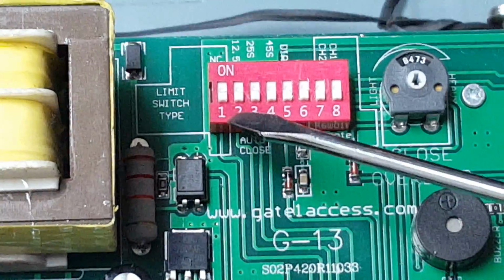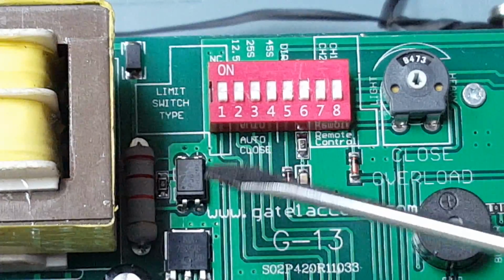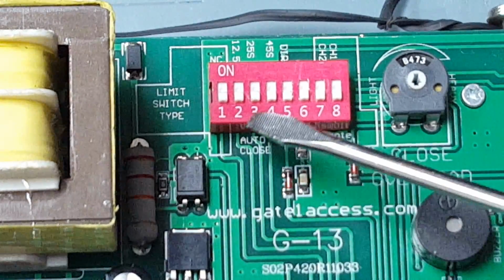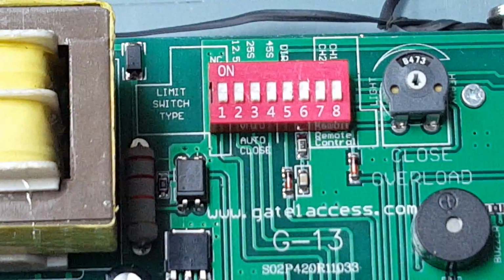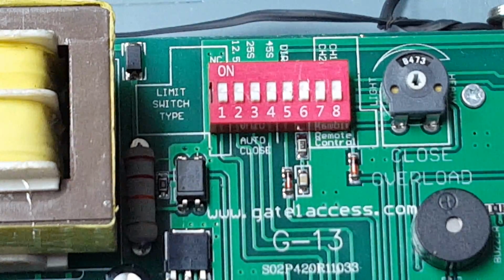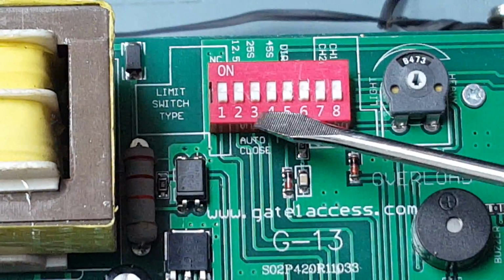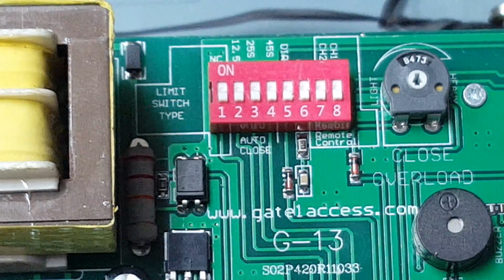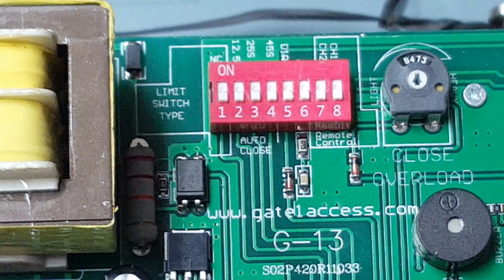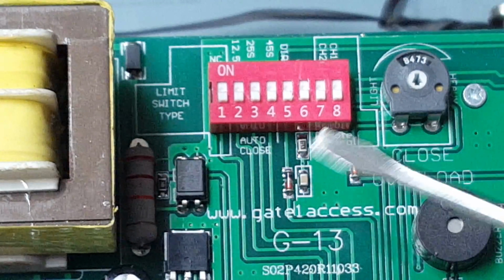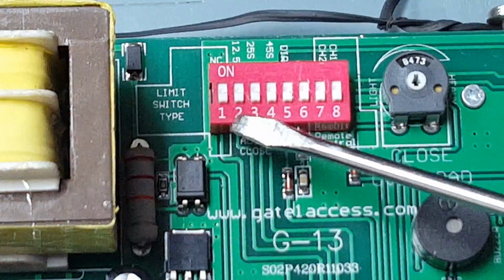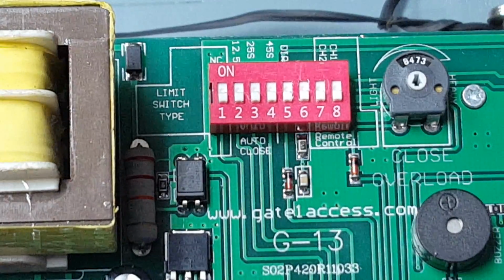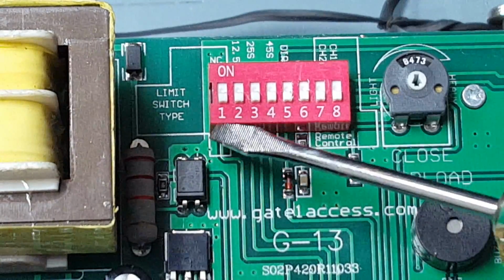If you want 12 seconds, you would bring dip switch number 2 up. If you want 25 seconds, you would set number 3. If you want a 45 second delay, you would set number 4. Now, you cannot set two at a time. You can only do one. So basically you're only allowed to do 12 seconds, 25 seconds, or 45 seconds. And that's basically how it's set.